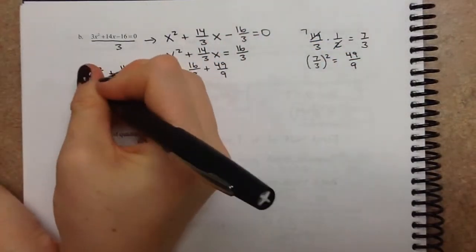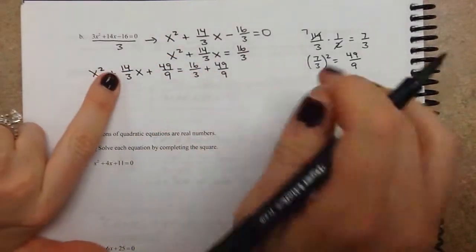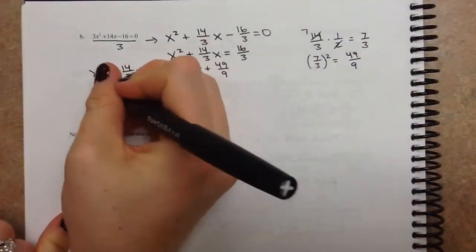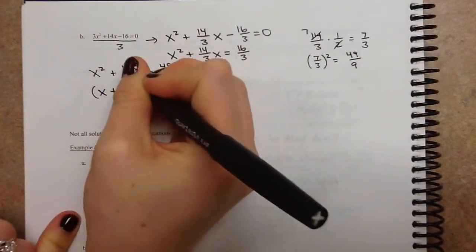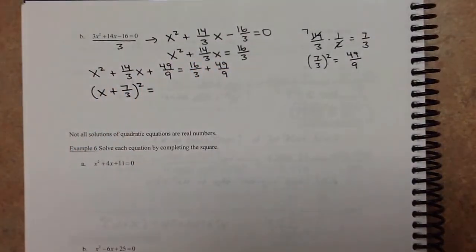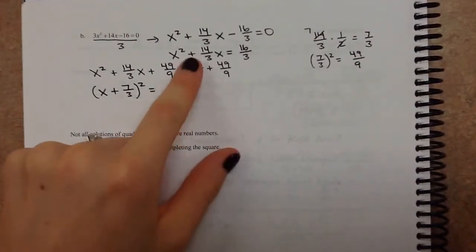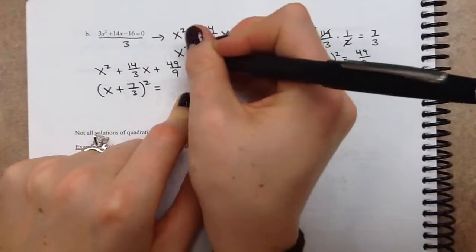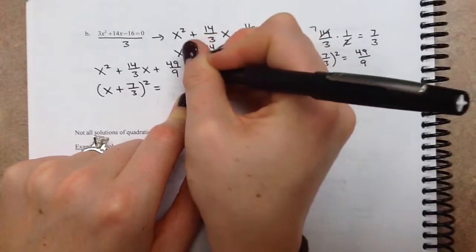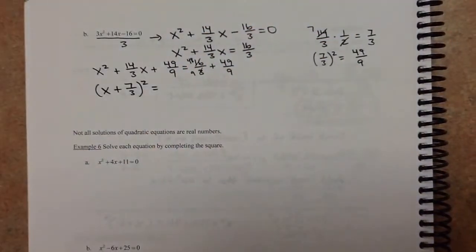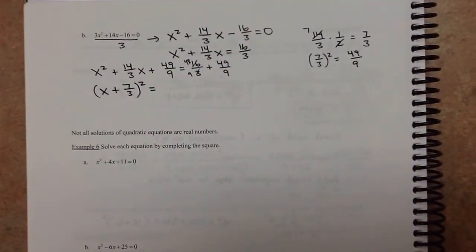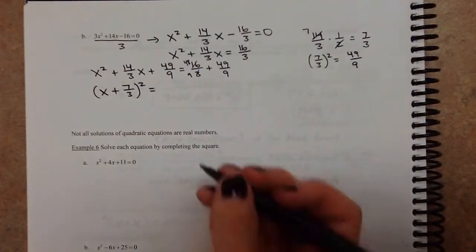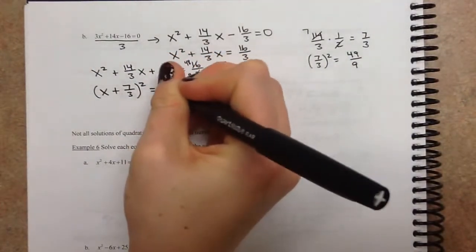Okay, so on the left, remember it's x and then it's this number that goes in the middle. So plus 7/3 quantity squared equals, and then you could use your calculator for some assistance here. If I multiply this by 3 over 3, I get 48 over 9, and I could add those together. So 48 plus 49 in the numerator, I get 97 over 9.